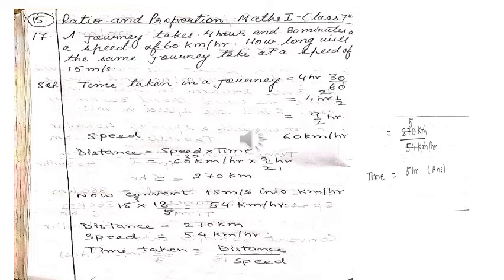Distance is equal to speed into time, as speed is 60 kilometer per hour and time is 9 upon 2. You will get the distance, 270 kilometer. Clear? Now convert this 15 meter per second into kilometer per hour, because the distance is in kilometers, so it is easy for you to calculate. So your speed should also be in kilometer per hour, so you have to convert it. So 15 into 18 by 5 will be 54 kilometer per hour.